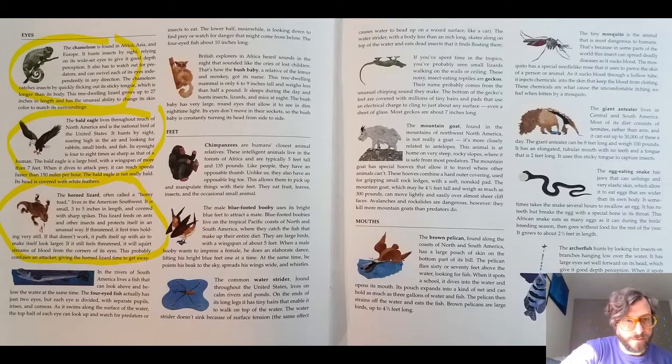Next up is the strange fish, the four-eyed fish. In the rivers of South America lives a fish that can look above and below the water at the same time. The four-eyed fish actually has just two eyes, but each eye is divided with separate pupils and irises and corneas. It swims along the surface of the water at the top half.